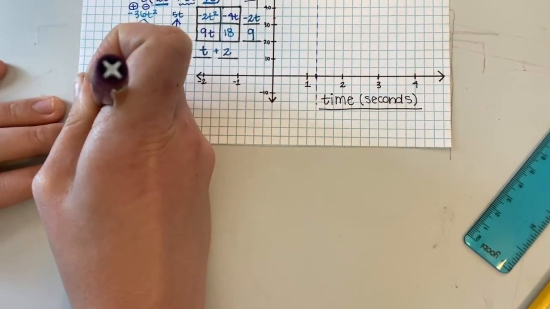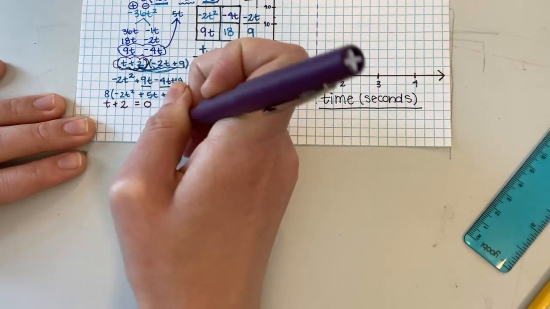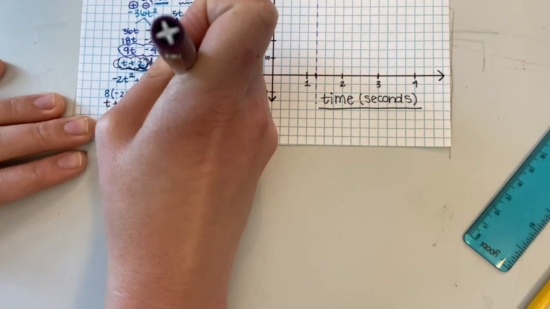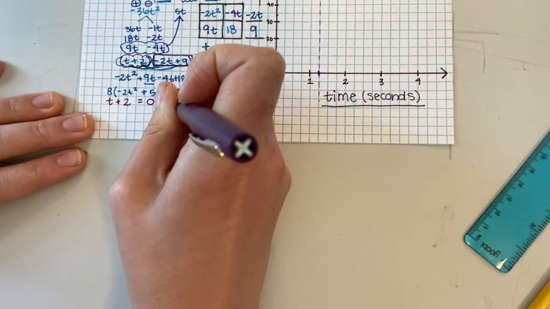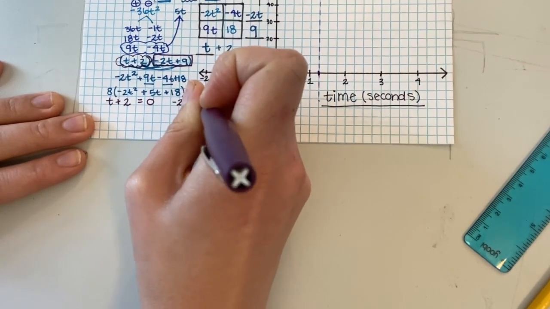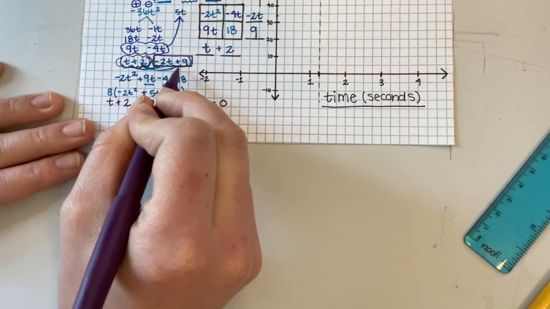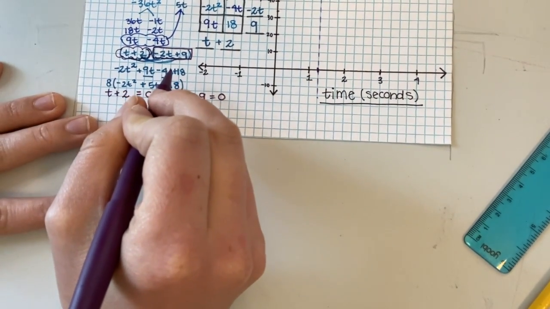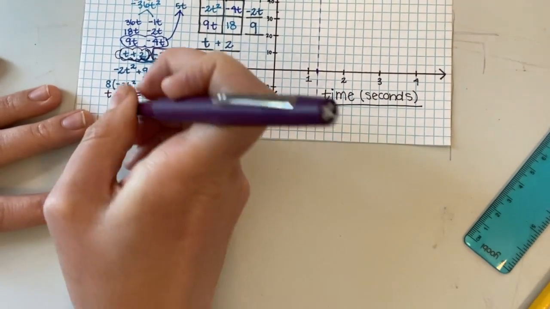So t plus 2 needs to be set equal to 0, and negative 2t plus 9 needs to be set to 0.